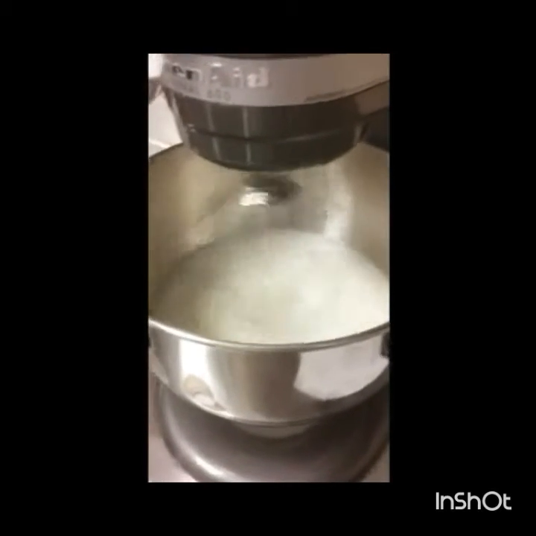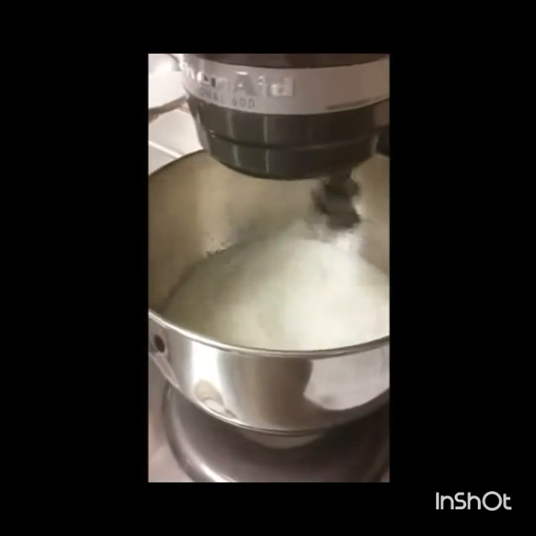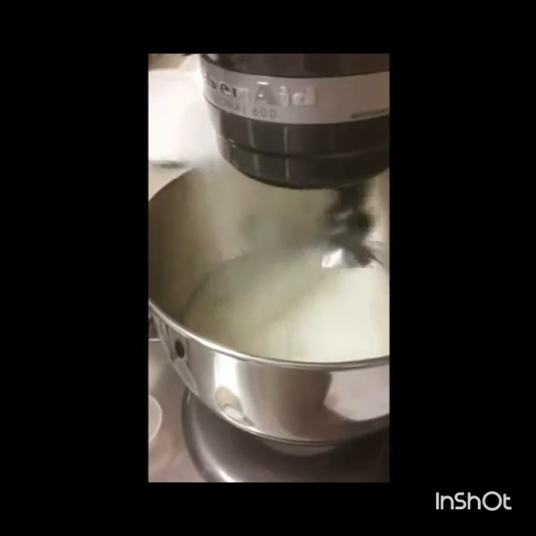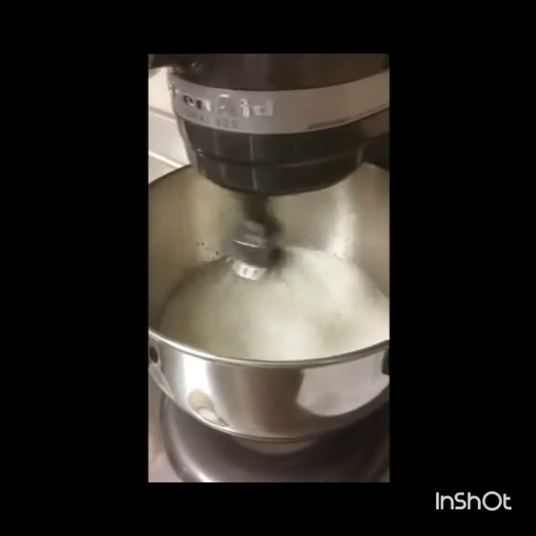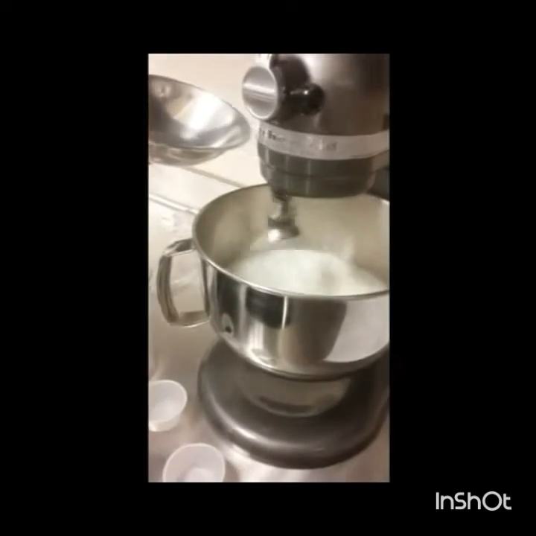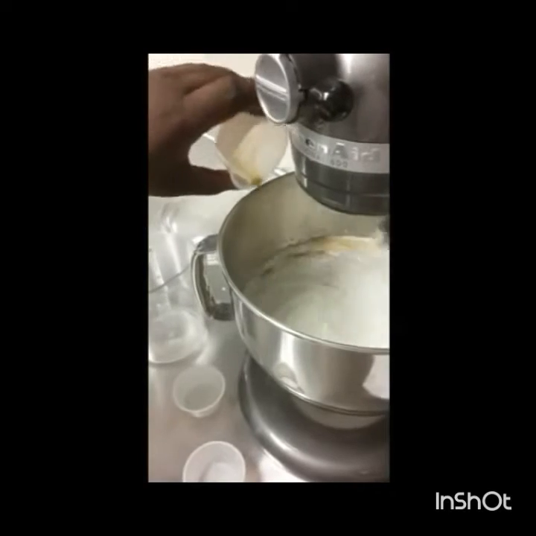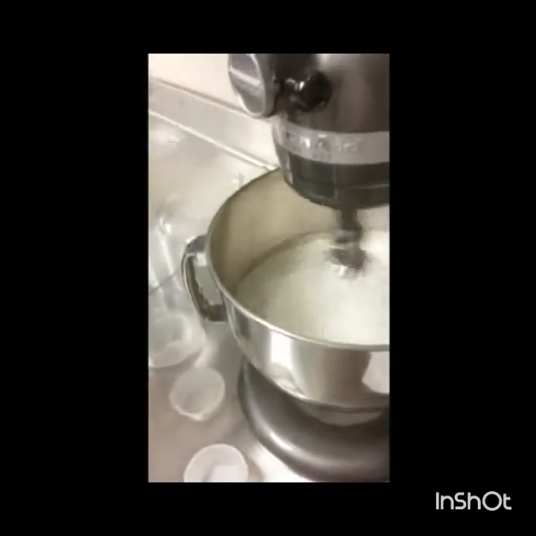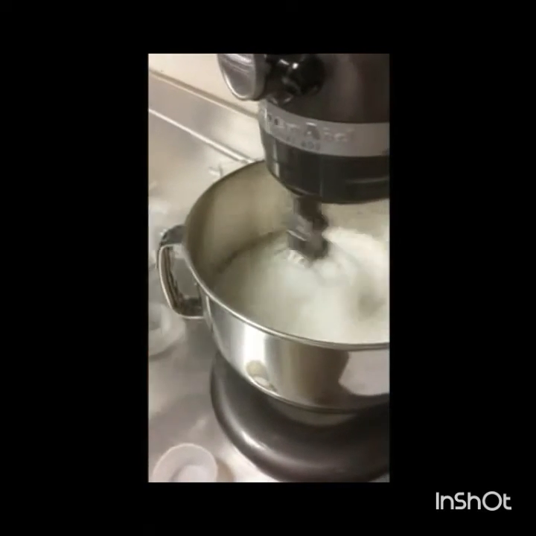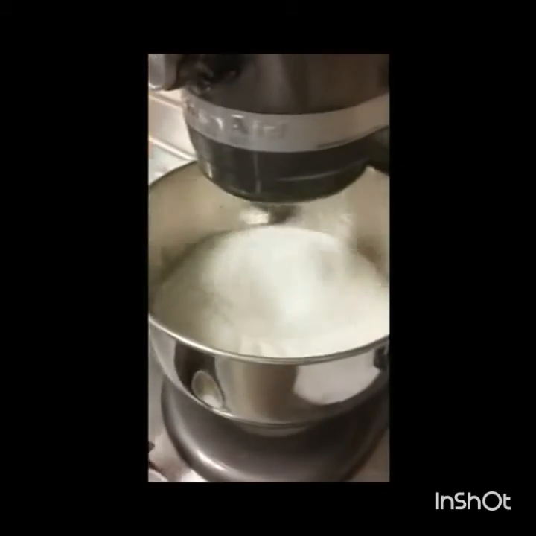And then when you add in your sugar, you want to mix until you're able to form stiff peaks. You also want to add in any flavors such as vanilla extract or almond extract.